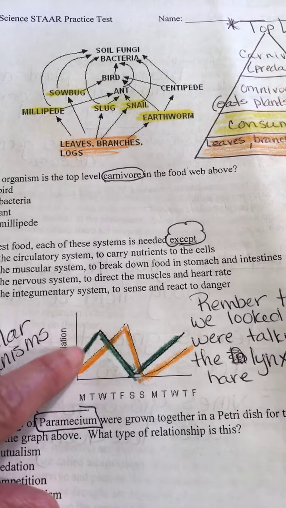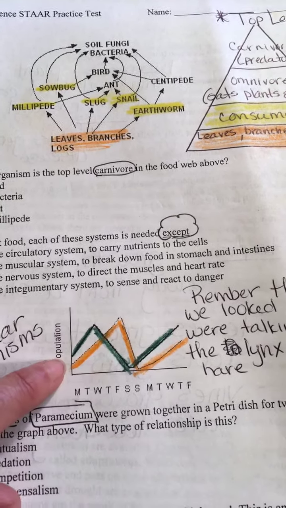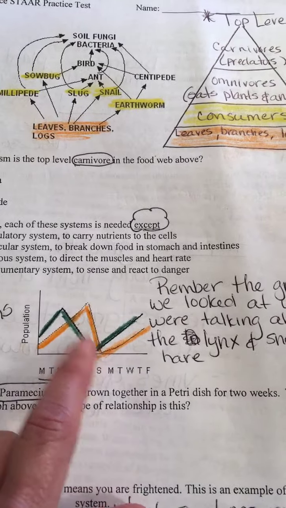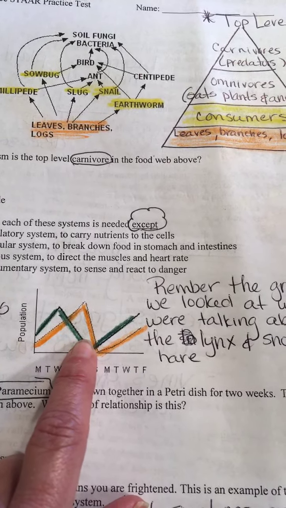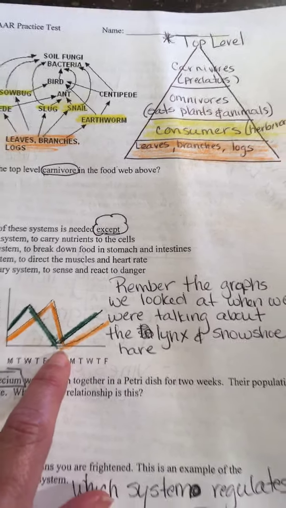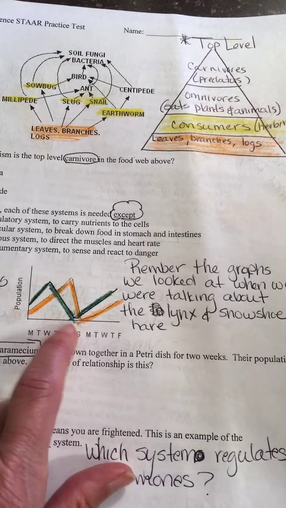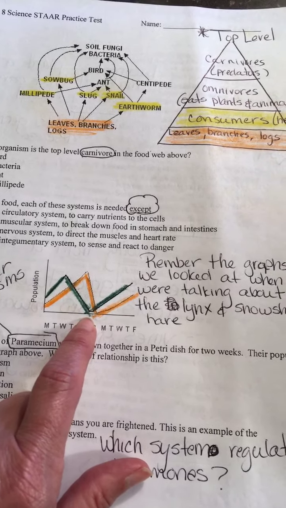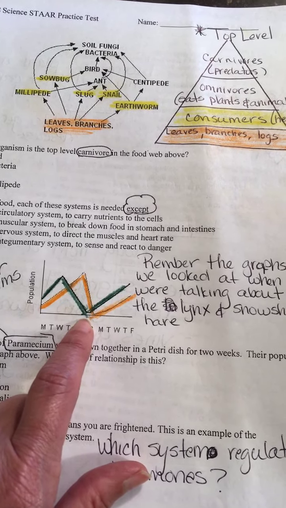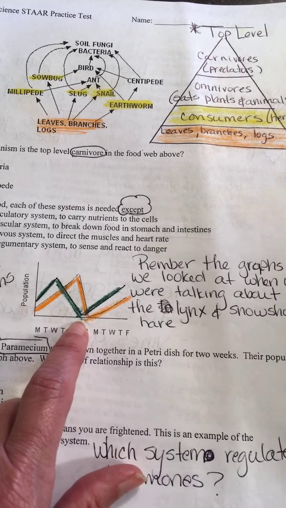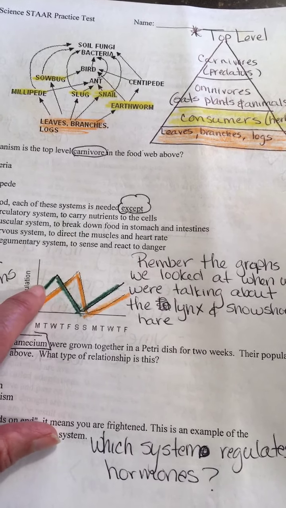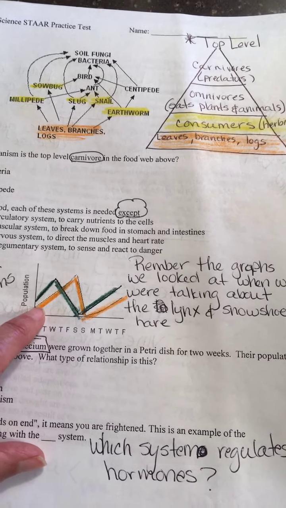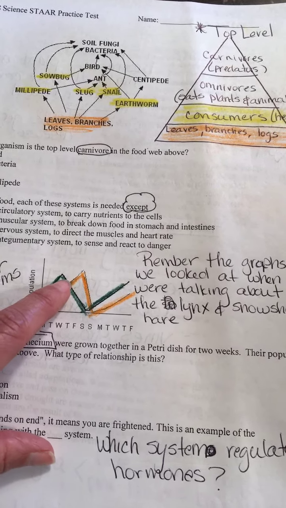So what you're looking at is the population of these 2 things. Remember when we were looking at graphs that look like this about the lynx? We watched a video on the lynx and the snowshoe hare. And we also talked about graphs that look like this when we were talking about producers or consumers that ate each other in Yellowstone. So remember, you'll have one population that goes up, and because their population is high, whatever it feeds on, their population will go up.